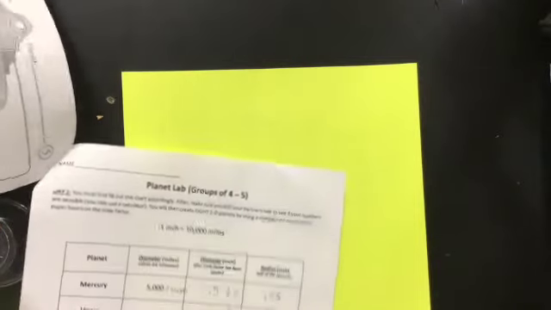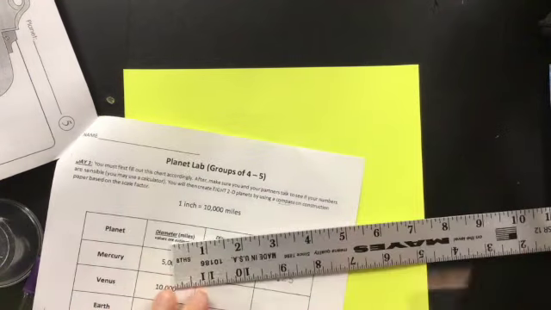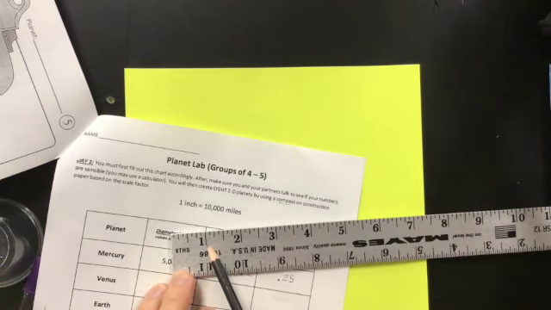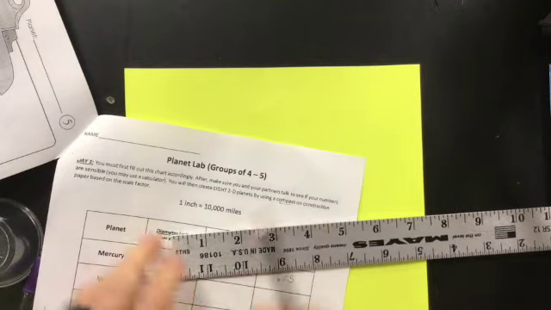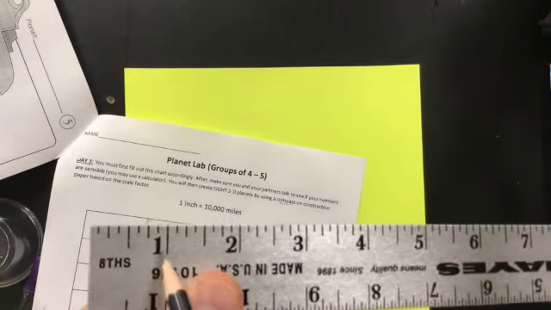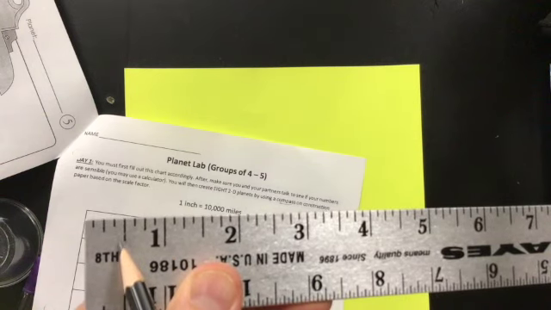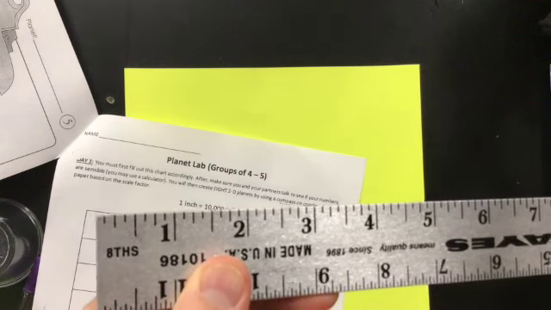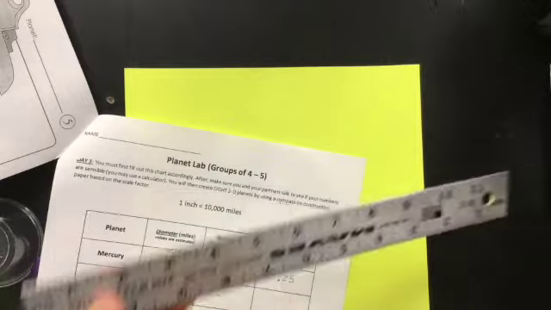Now, the diameter we determined was half of an inch. So if this is my ruler, I've got to make sure I'm using the inch side. If this is 1 inch, a half of an inch would be right there on that line. Okay, let me hold that up so you can see really good. Okay, so that's an inch. I'll have a half inch. So that's going to be the distance from one side of the planet to the other side of the planet.